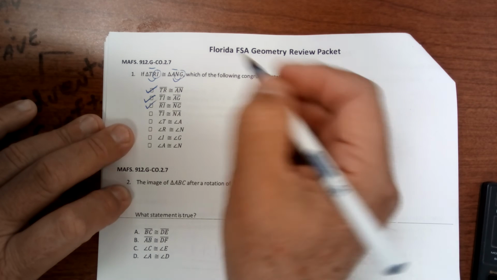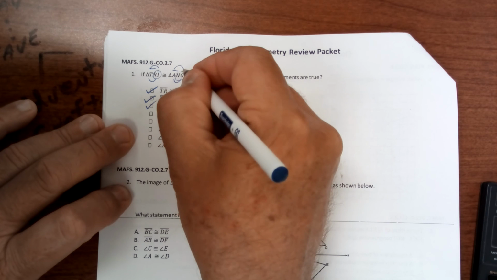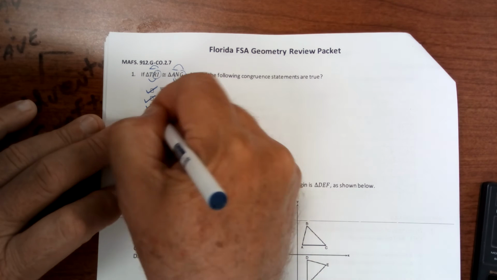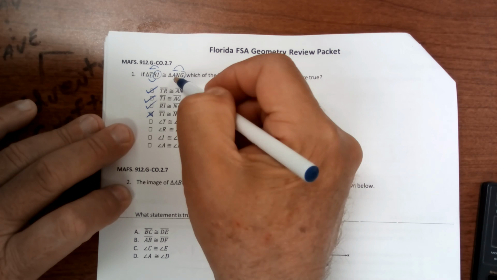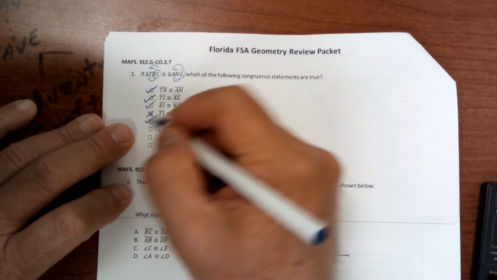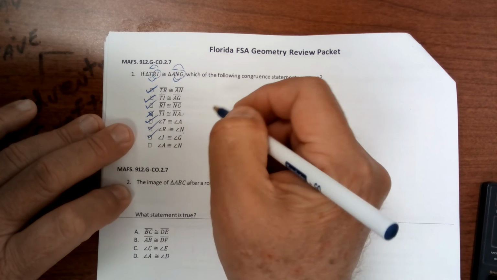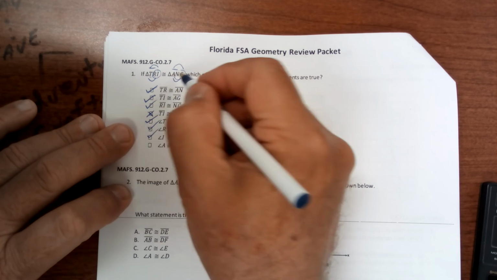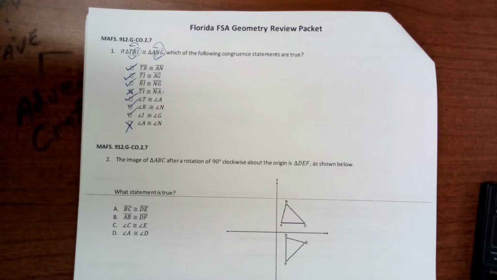TI is the first and last, so it should be AG, and it's not. So we don't want that one. Angle T is the first, and A is the first. Put a check. R and N is middle. Put a check. I and G is the last two. Put a check. A and N is the same diagram. Put a mark on that. We don't want that one. Okay, so make sure you have that.